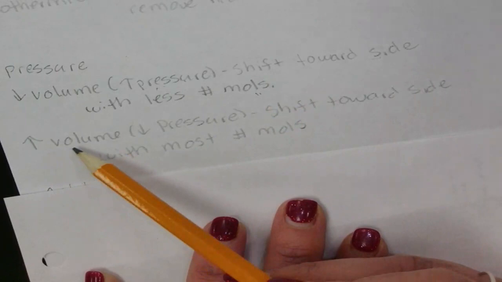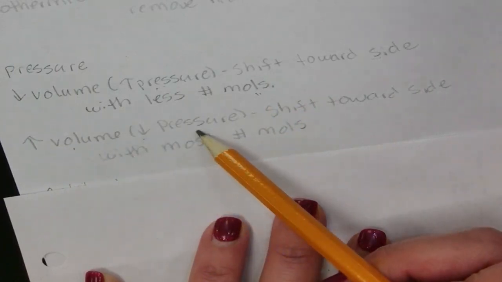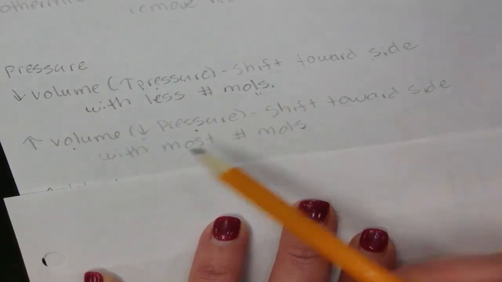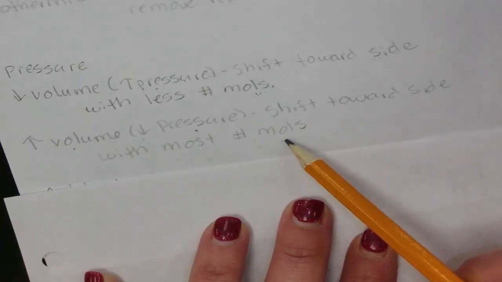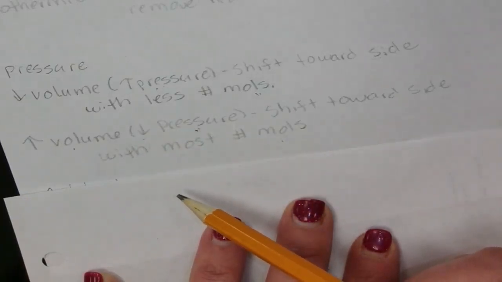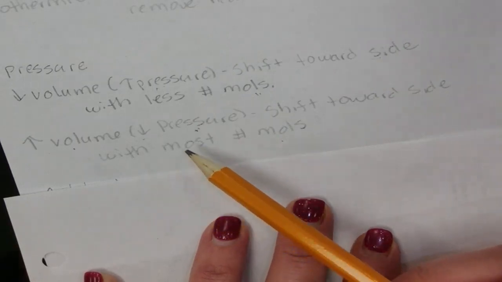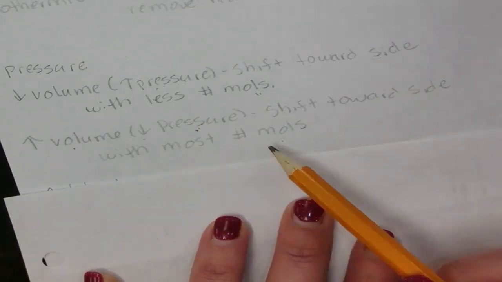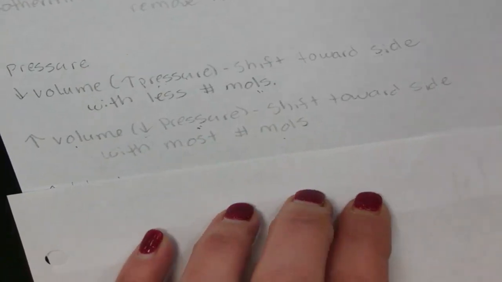If I increase volume, then that means pressure has decreased. So I'm going to shift toward the side with the most number of moles, because if I decrease pressure, I have less collisions. Less collisions, I need to get more. So how am I going to get more? By going to the side with the more moles of gas.